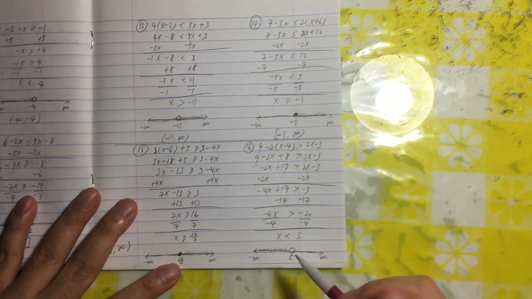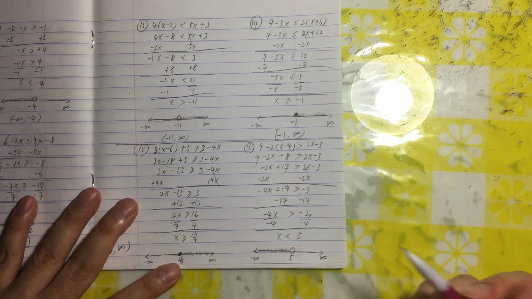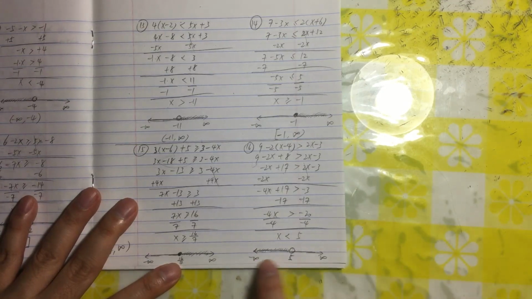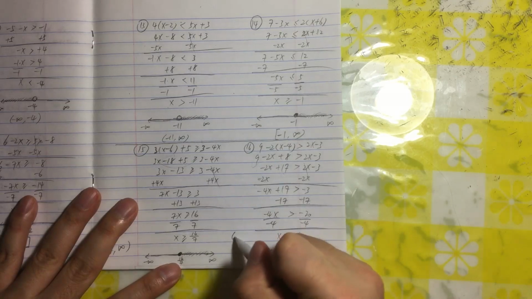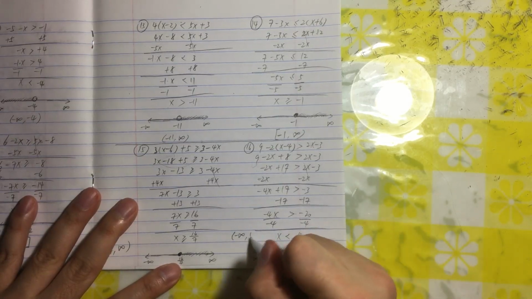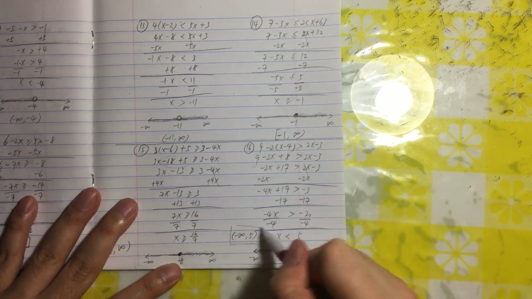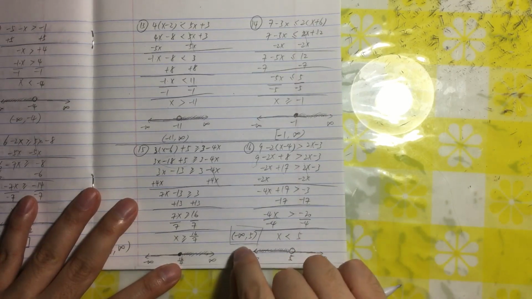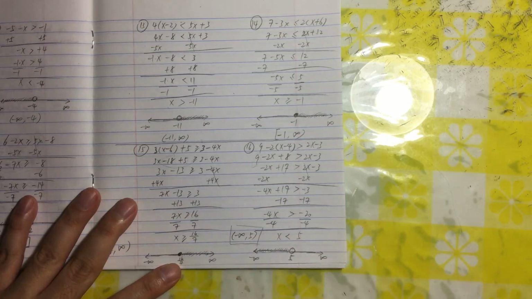And then for the answer in interval notation, look at the shaded region here. For the shaded region, the left endpoint is negative infinity. The right endpoint is the number 5. And the number 5 is not included. That's the answer in interval notation.